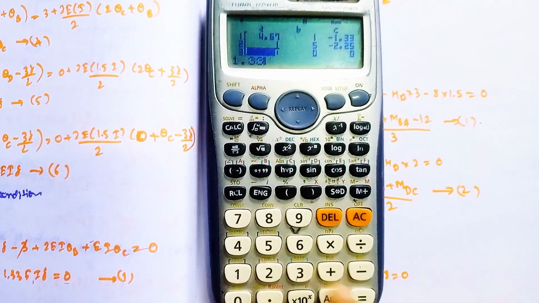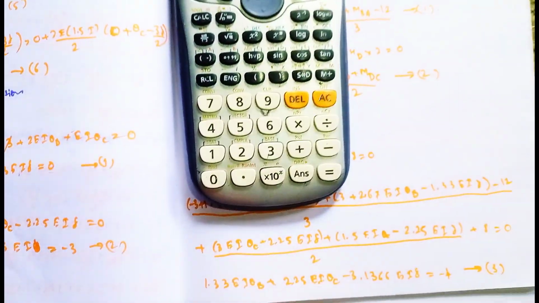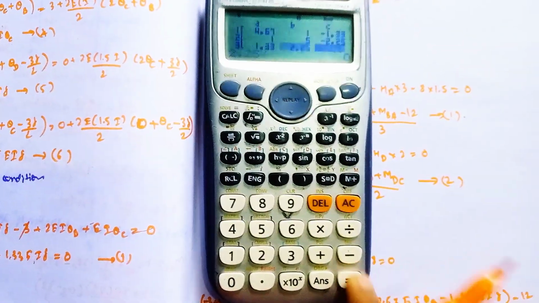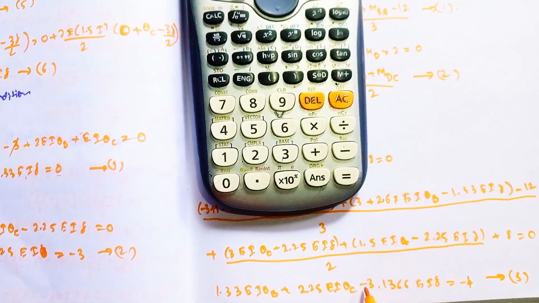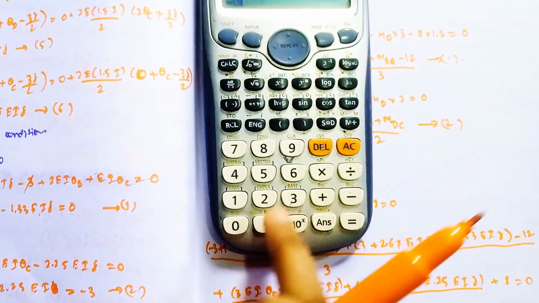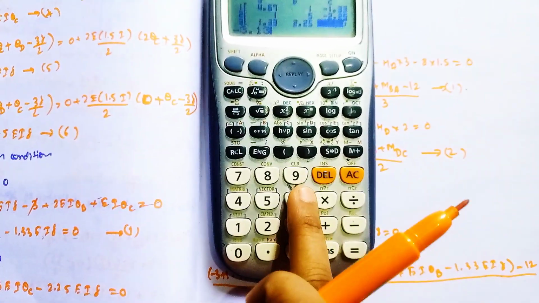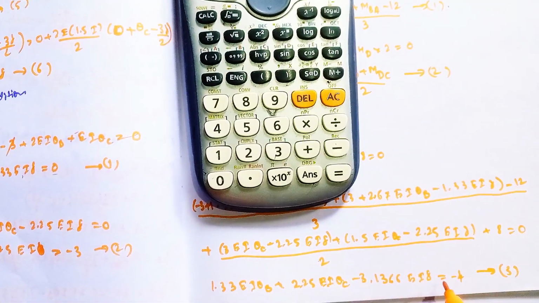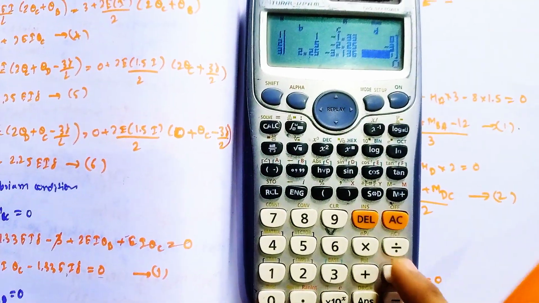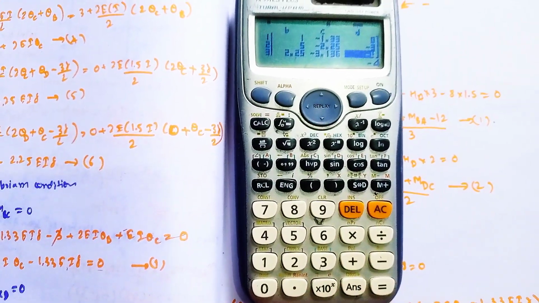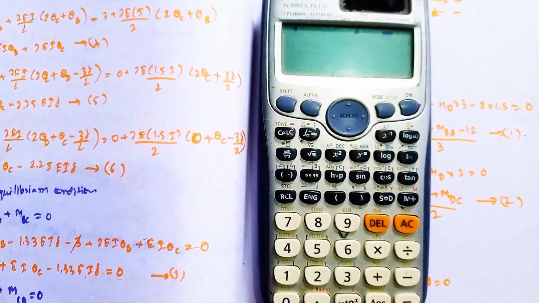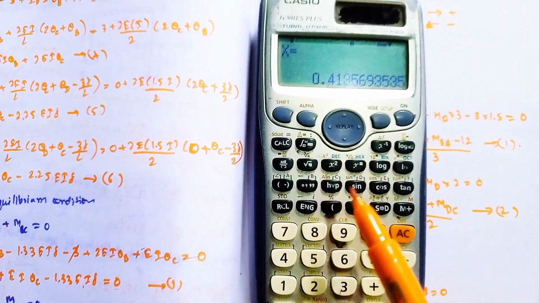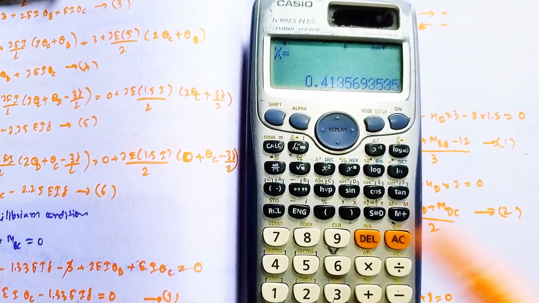Now substitute equation number 3: 1.33 EI theta B, 2.25, minus 3.1366 is equal to minus 4. So now simplify and solve it. The x value is nothing but EI theta B, and it comes out as 0.41.